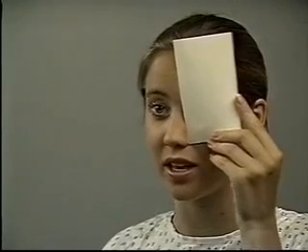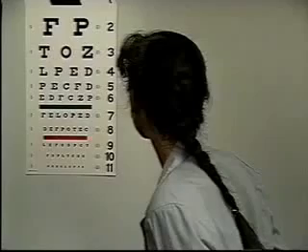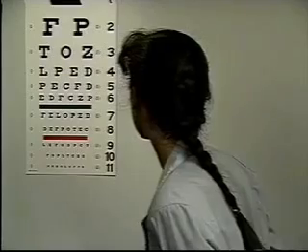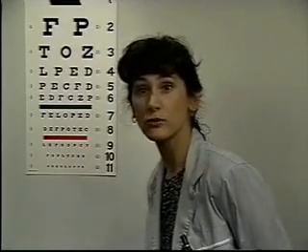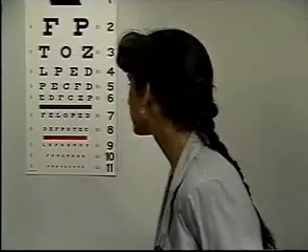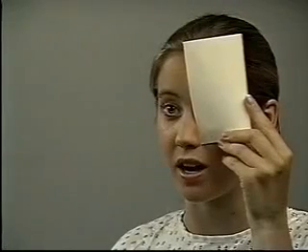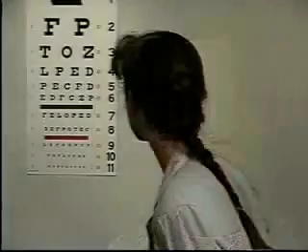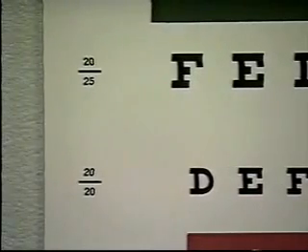Note the visual acuity printed at the side of the line of the eye chart. F, E, L, E, Z, and D. Now I'd like you to try to read the next line. D, F. Then repeat the test on the other eye. Remember to record visual acuity using 2 numbers, such as 20/20, which is normal.